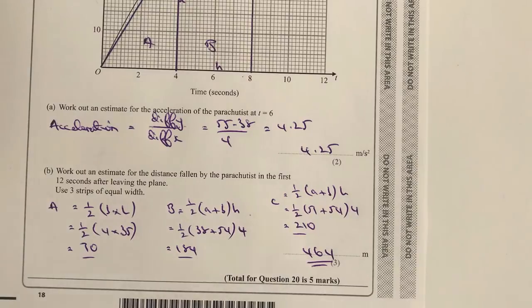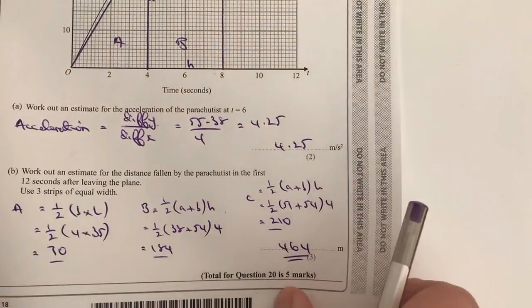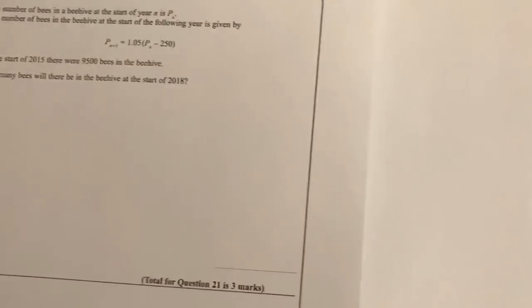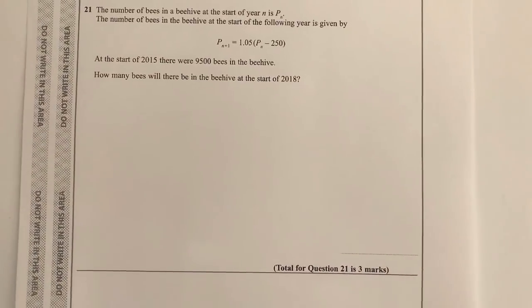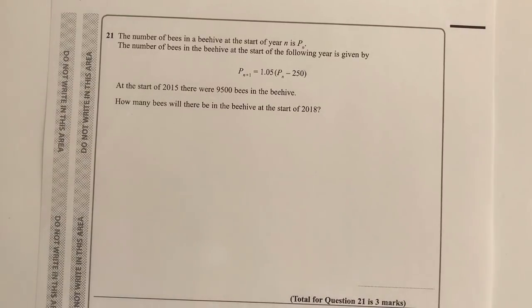All right, so let's move on then to question number 21. Now question number 21, we're dealing with this particular formula that they're giving us, and they expect us to put some information into this formula. So it says the number of bees in a beehive at the start of year N is P.